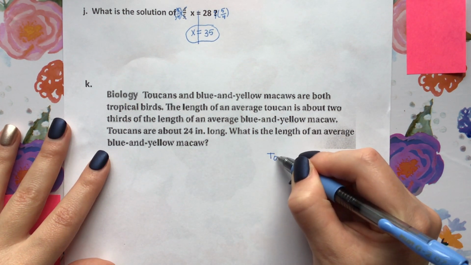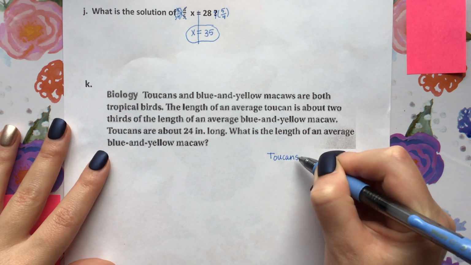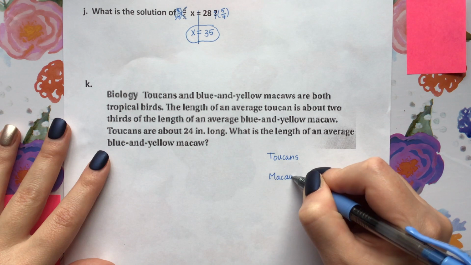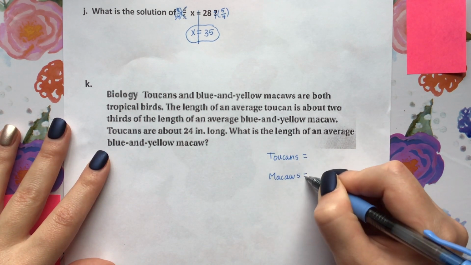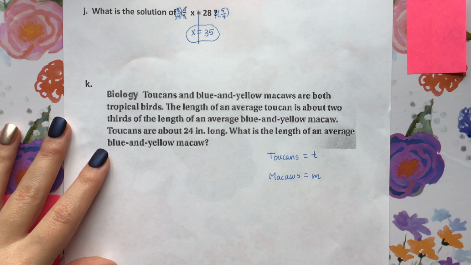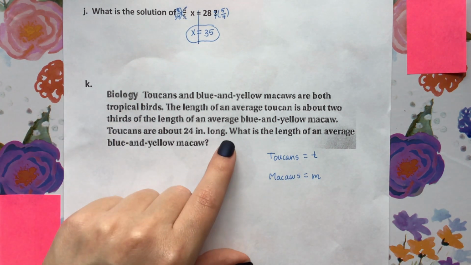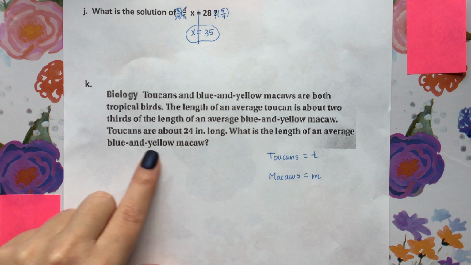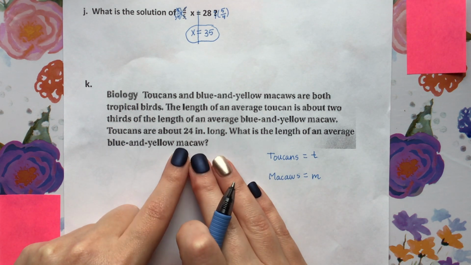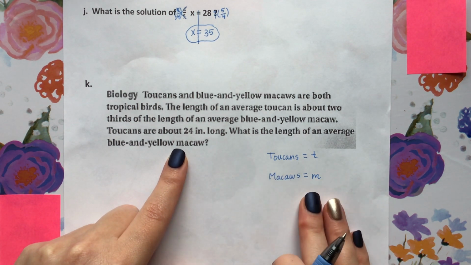So we know we're talking about toucans and macaws. I'm going to just label those with a letter so I don't have to keep writing them out. Then it says, what is the length of an average blue and yellow macaw? Well, we're trying to figure out what m is. So we're going to solve our equation for m.